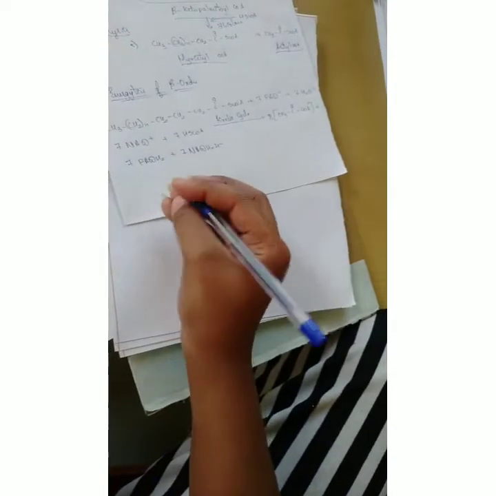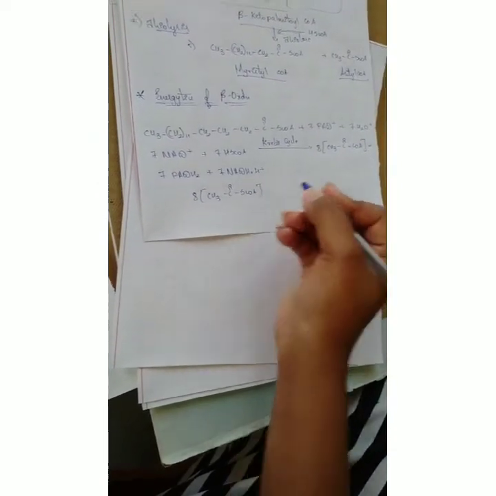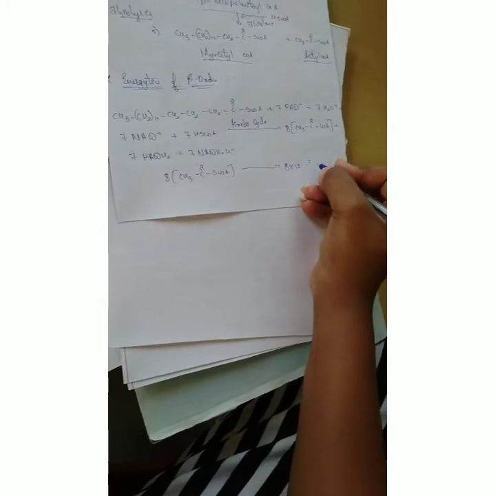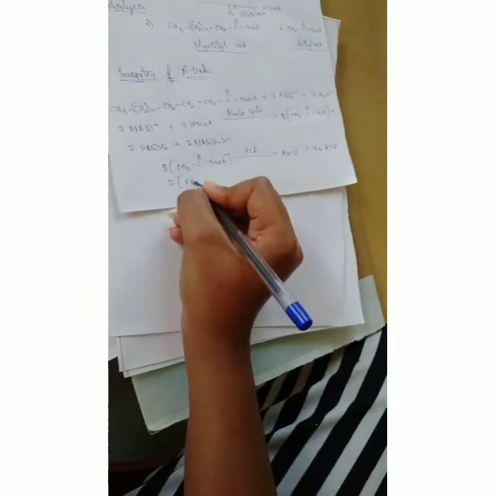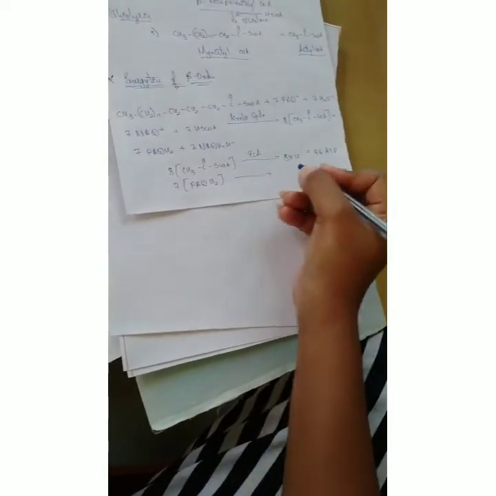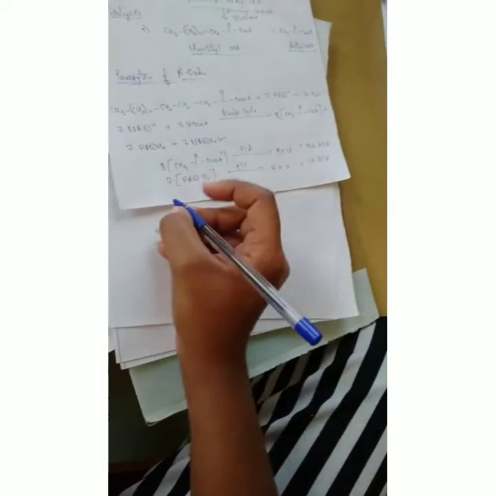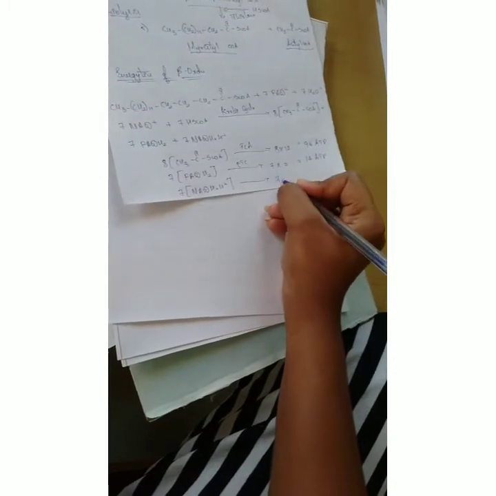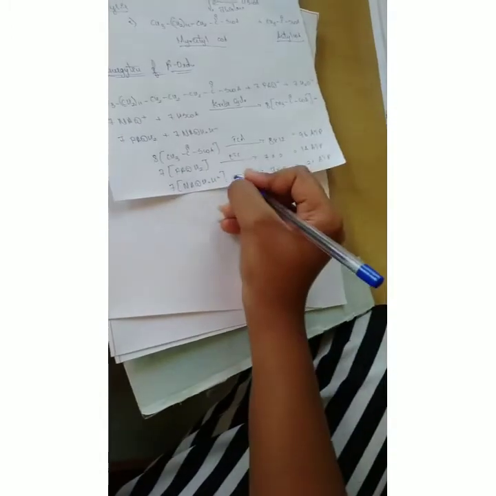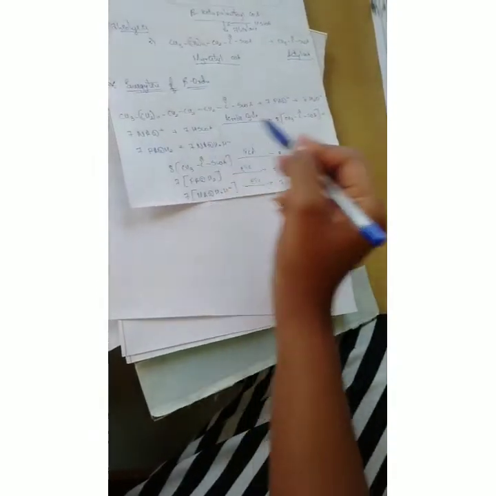So I'll tell you how many ATPs each molecule gives. 8 acetyl-CoA gives rise to 8 into 12 is 96 ATP through the TCA cycle. 7 FADH2 gives rise to 7 into 2 is 14 ATP by the ETC. 7 NADH plus H plus gives rise to 7 into 3 is 21 ATP by the ETC. The total is 131 ATPs.